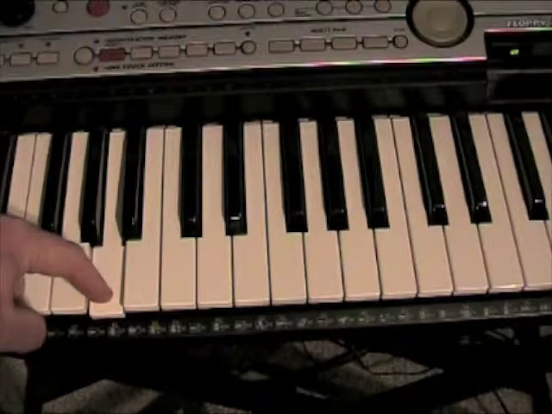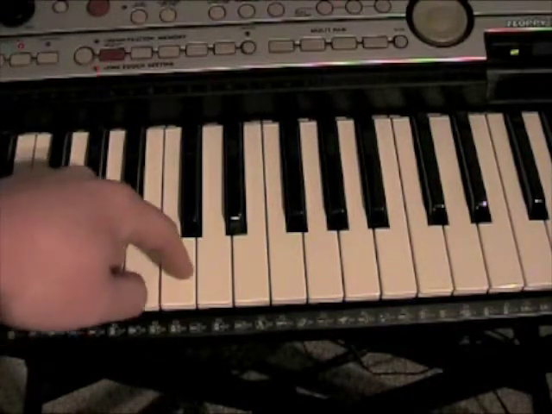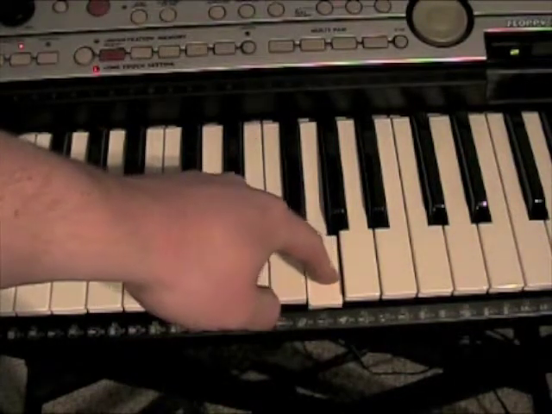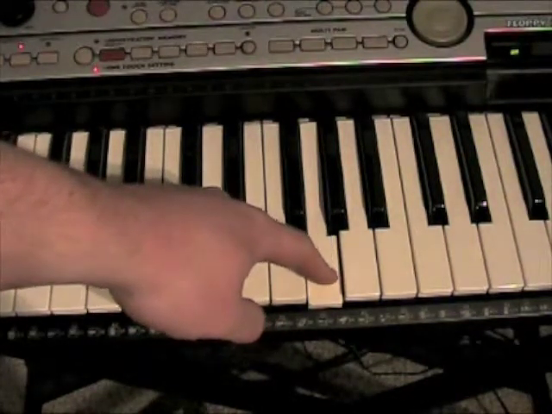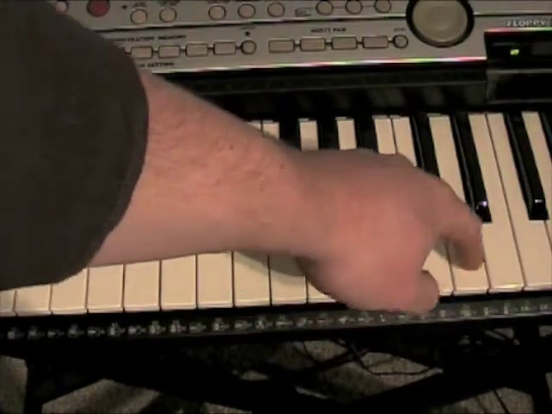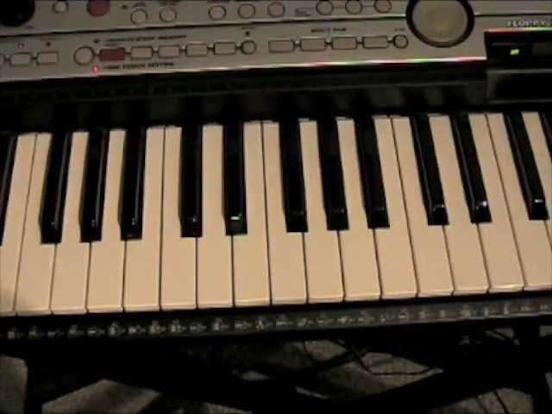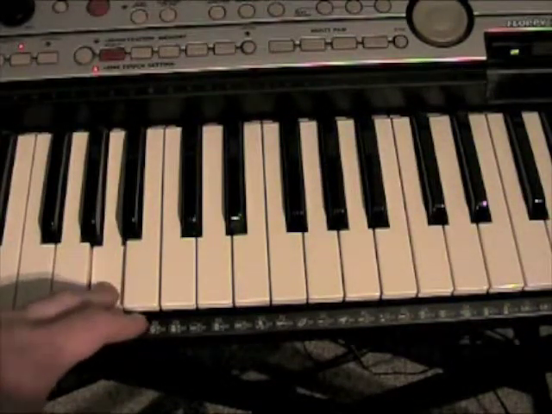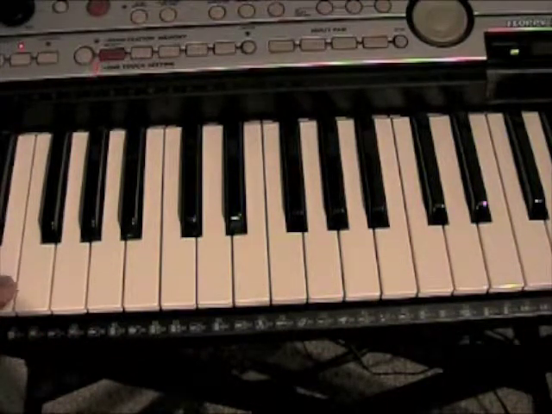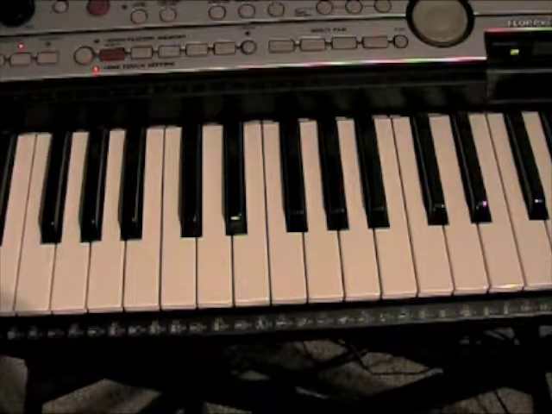So if we just pay attention to the white keys and go up from there, we have A, B, C, D, E, F, G. And since we only have 7 notes, the next one we start right back over with A. A, B, C, D, E, F, G. And it's the same descending as well. We have A, G, F, E, D, C, B, A. All the way up and down the keyboard.